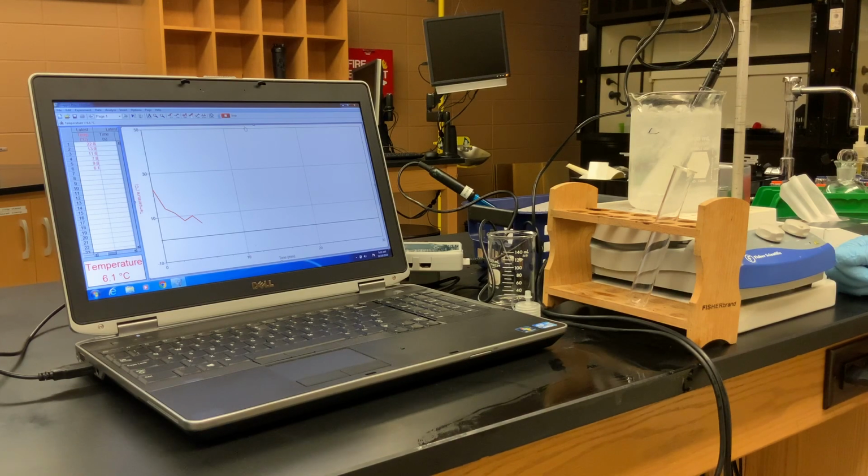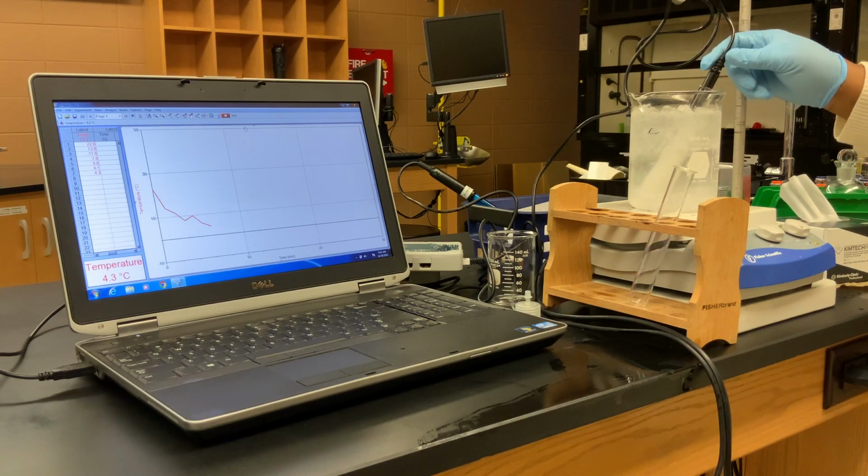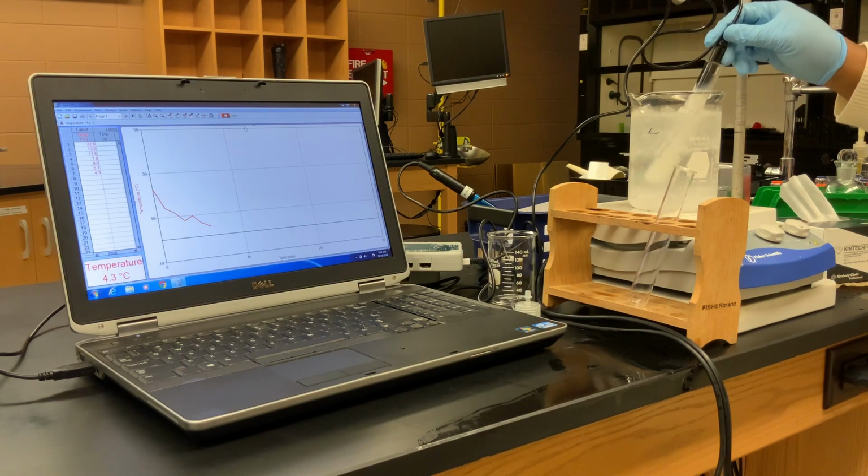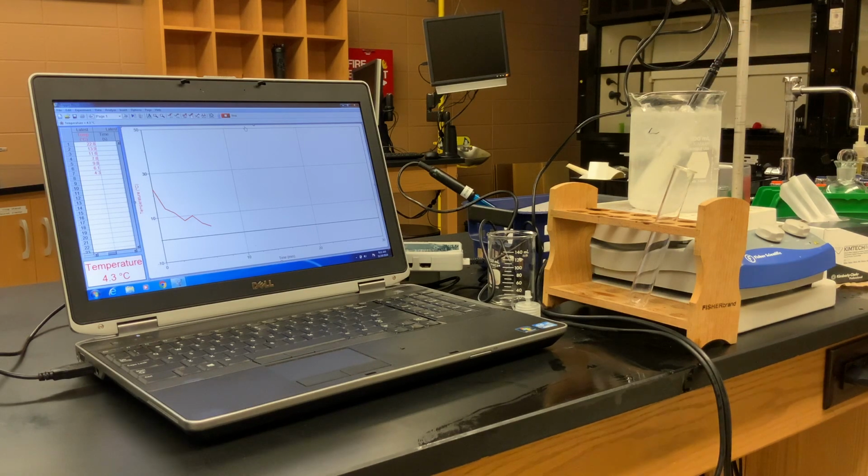We'll take a couple more readings to see if it goes lower or if it starts to stabilize or flatten out. Then we'll know that we're pretty much at our freezing point. Okay, it's still going down, 4.3 degrees. That's our 7-minute mark, and definitely solid. So at 4.3 degrees, it's solid.